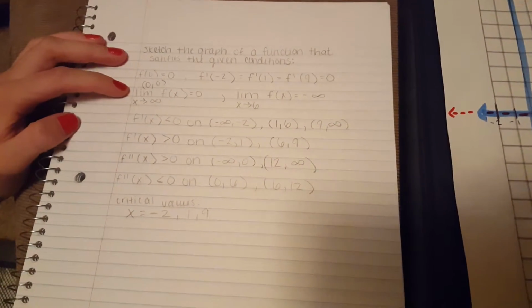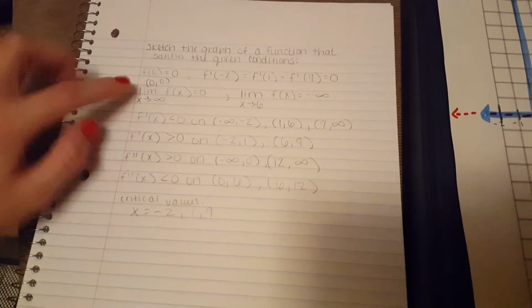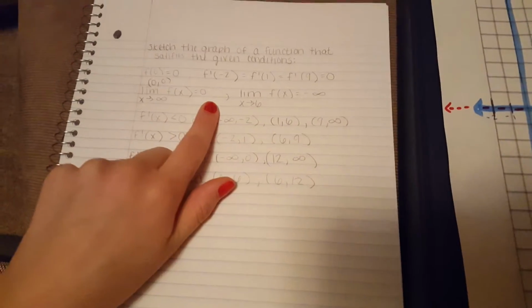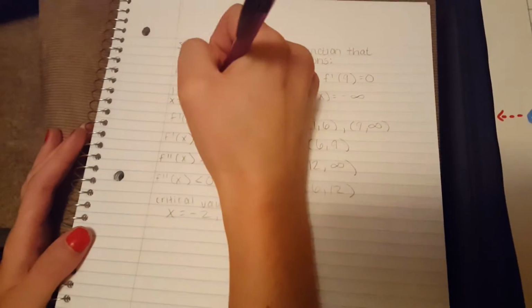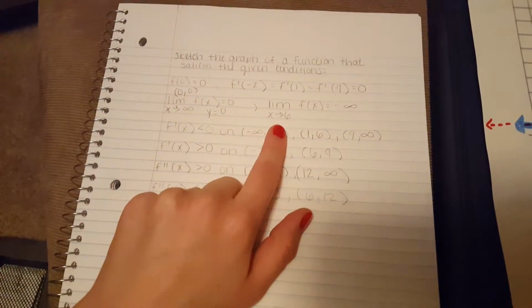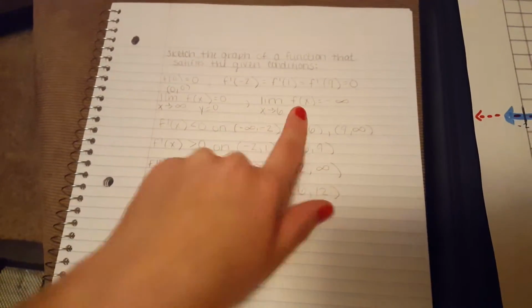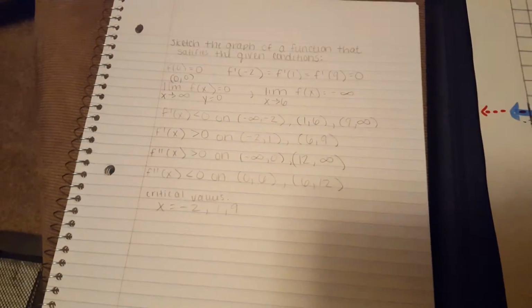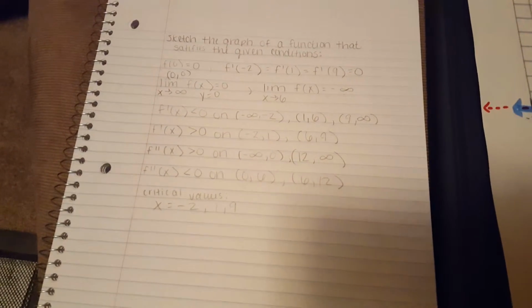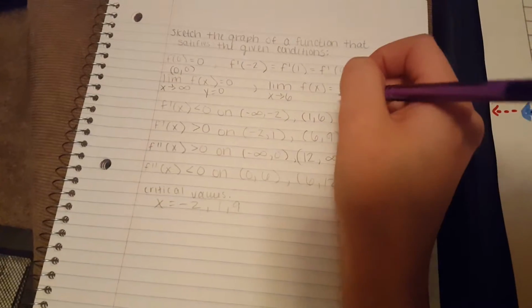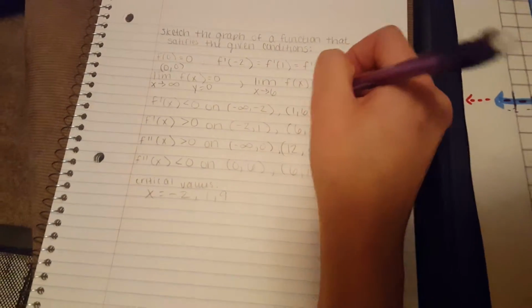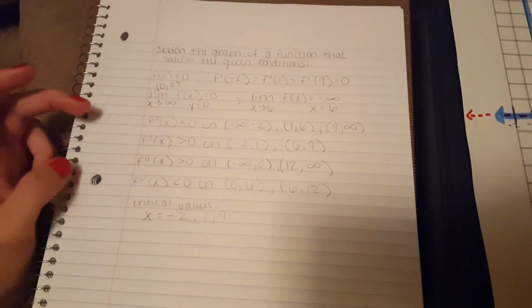Then it tells us that the limit as x approaches infinity of f of x equals 0. So that means we have a horizontal asymptote at y equals 0. And then the limit as x approaches 6 of f of x equals negative infinity, and that means that as you approach 6 from both sides, you have a vertical asymptote at x equals 6. This is going to approach negative infinity from both sides.